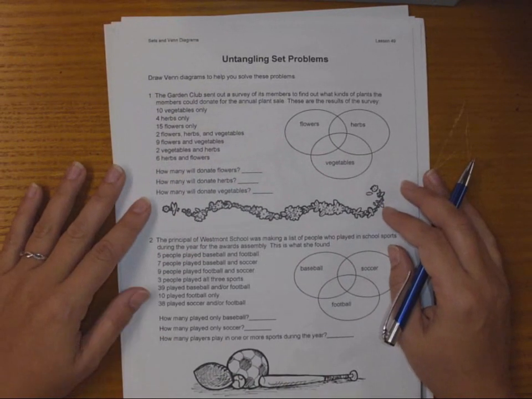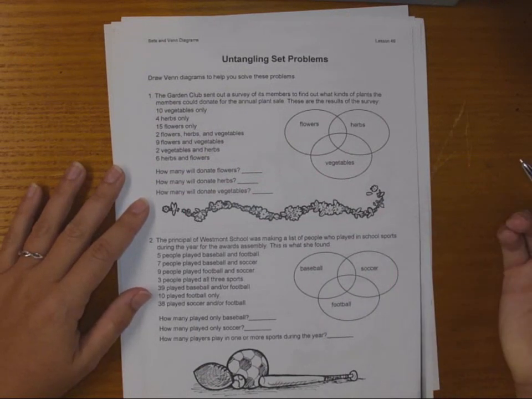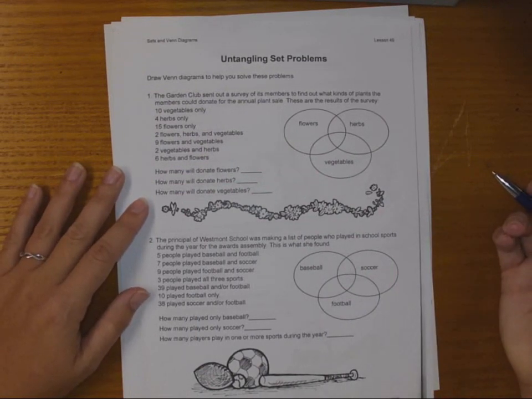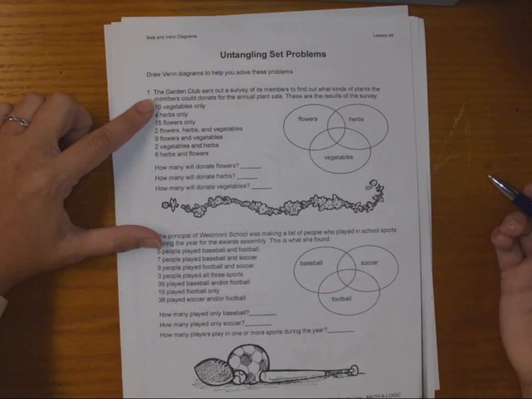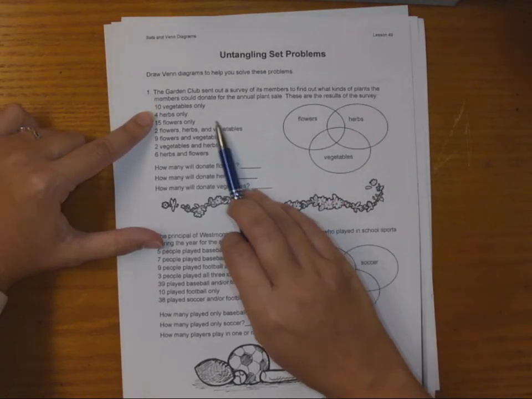Look at the next one. The next paper, untangling set problems. Let's do one of these. So the garden club sent out a survey. These are the results of the survey.